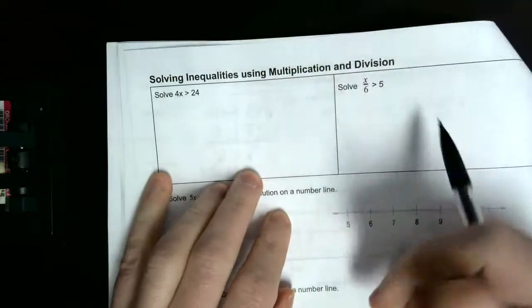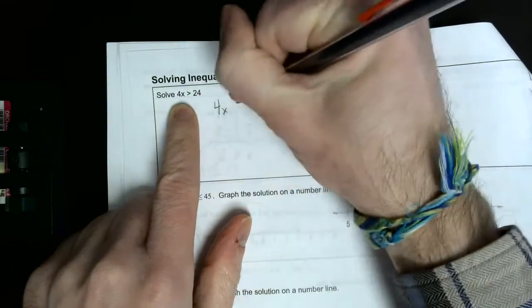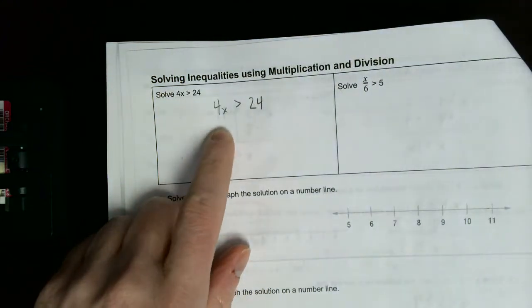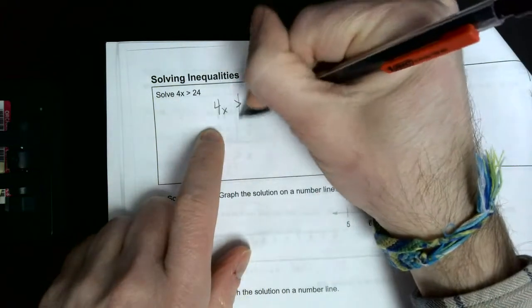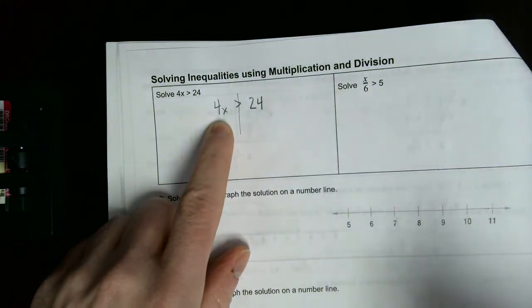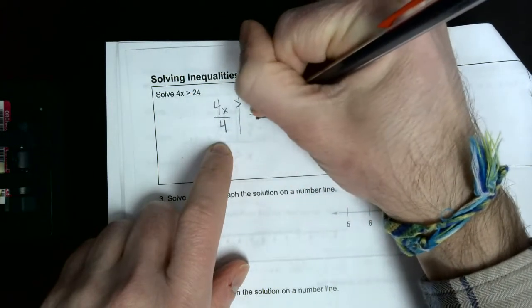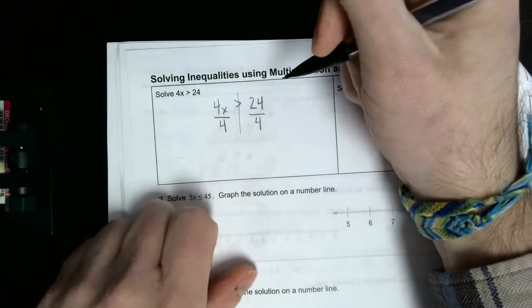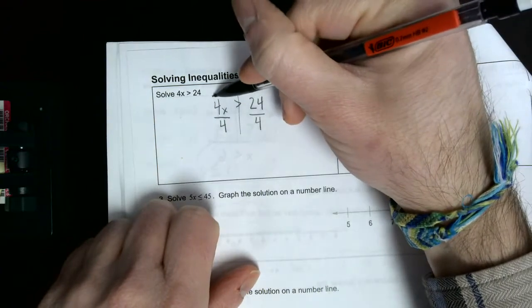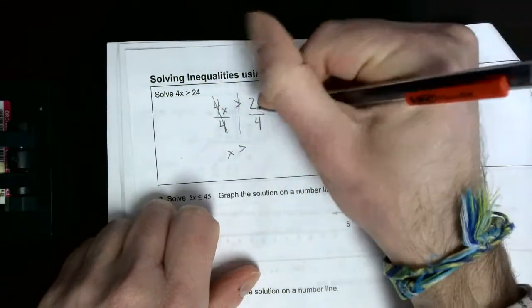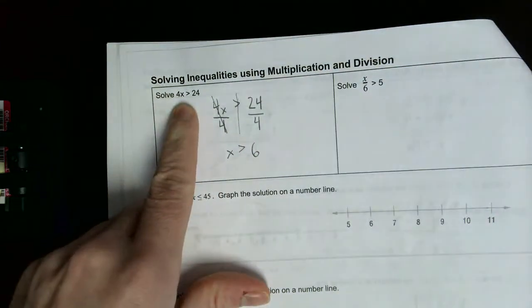So again, this is going to look very similar to what we did in equations, just that we're going to have an inequality sign. So we're going to rewrite it. This says 4x is greater than 24. So this is 4 times x. So I'm going to do my little wall here. To get rid of that times 4, we're going to divide by 4 on both sides using the fraction bar. So what happens is the 4's cancel out, and you get x, keep the symbol, is greater than 6. So for this to be true, x would have to be greater than 6.